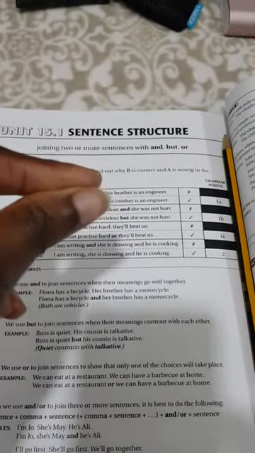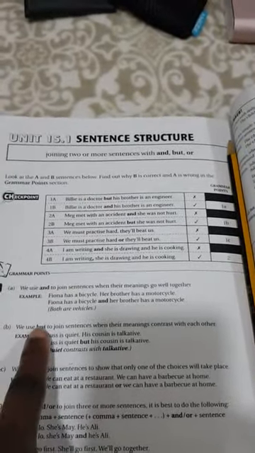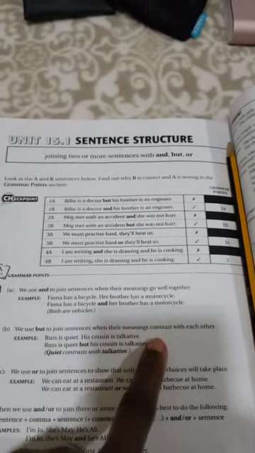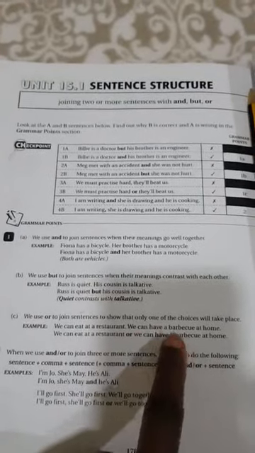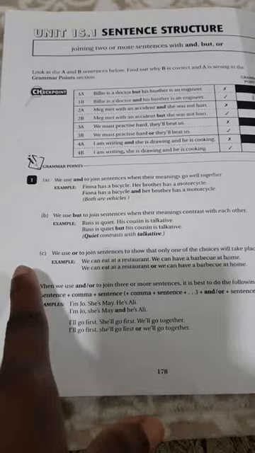But is for contrasting, opposite ideas. Quiet, talkative, opposites. Or means choosing one. Only one will take place. So we either eat at a restaurant or have a barbecue at home. Rule 2.